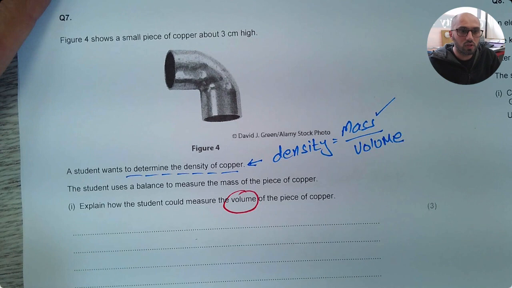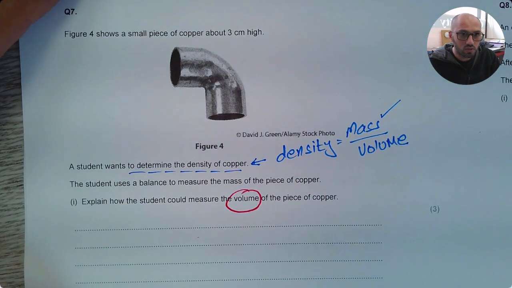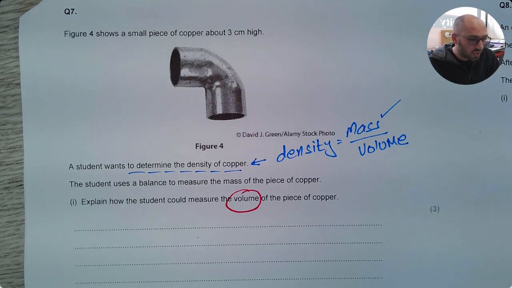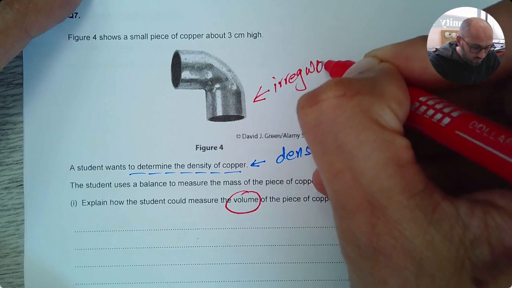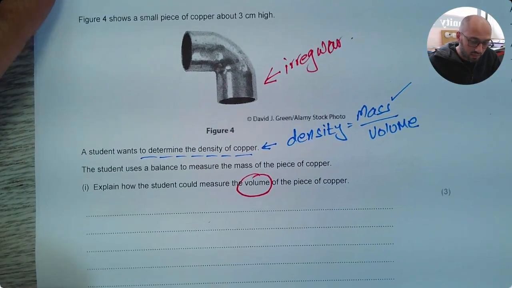When I was going through the notes on this topic, I told you there are three types of objects that you will come across. One will be regularly shaped solid. The other one will be irregularly shaped solid. And the last one will be the liquid. In this case, we have an irregular shape, so we'll use the displacement method.